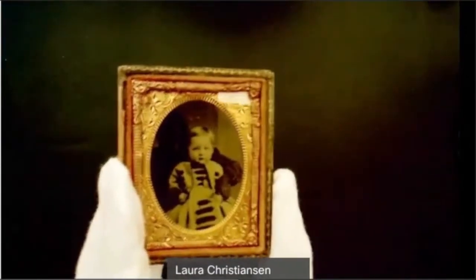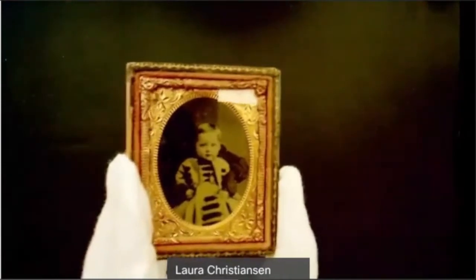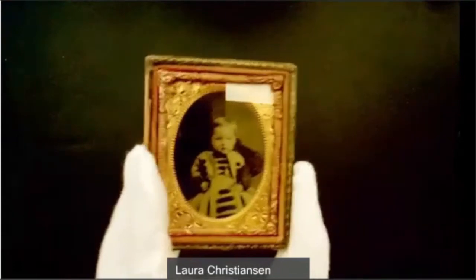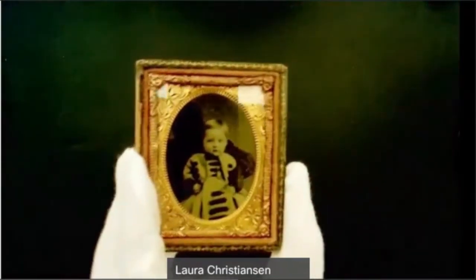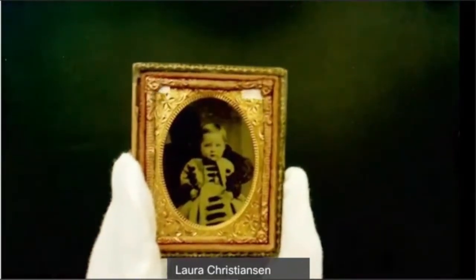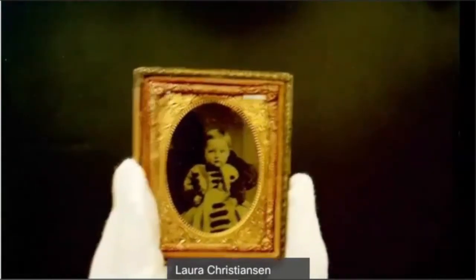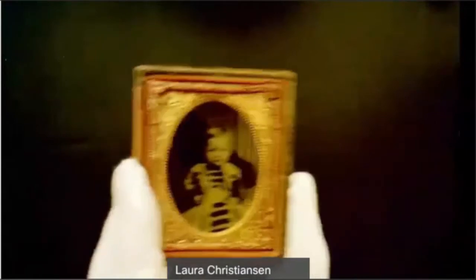Her nurse probably, or her caretaker. So there's a woman behind her who is holding. It could actually be a him because, you know, 19th century small boys also wore elaborate dresses. In fact, now that I look at it, I think I've misgendered this poor child. So this lovely child and their caretaker are here.